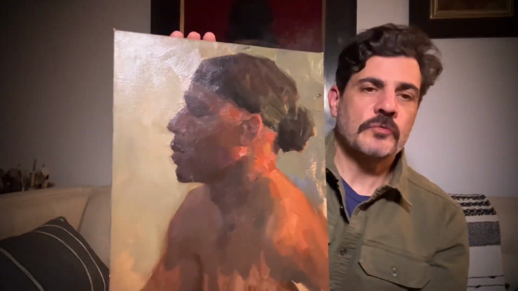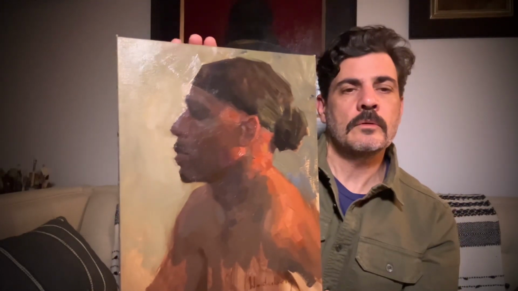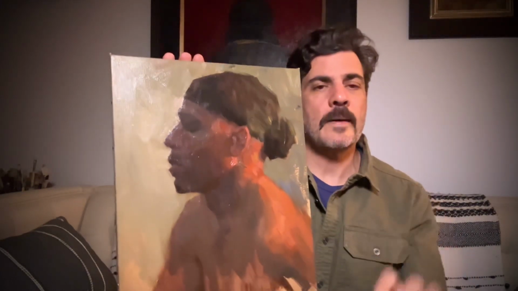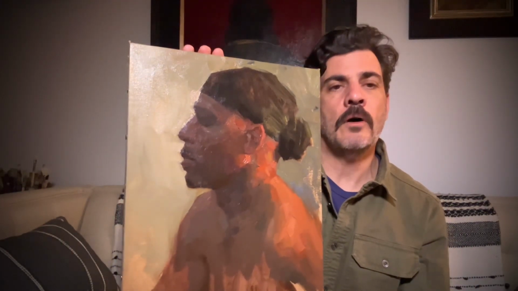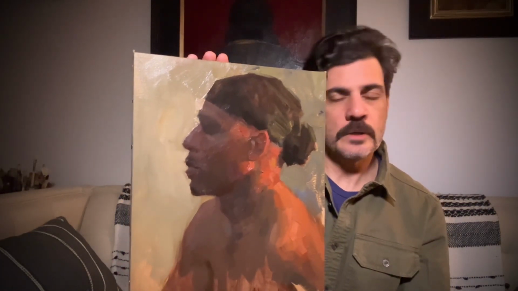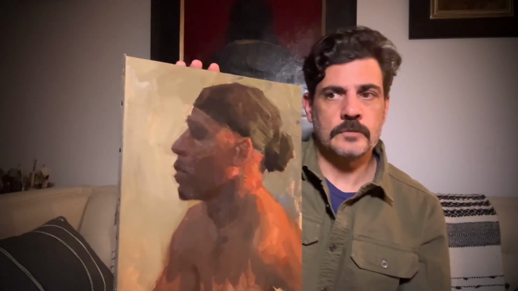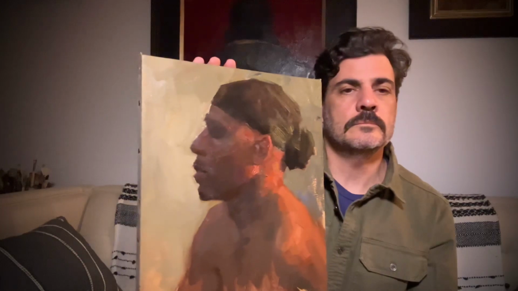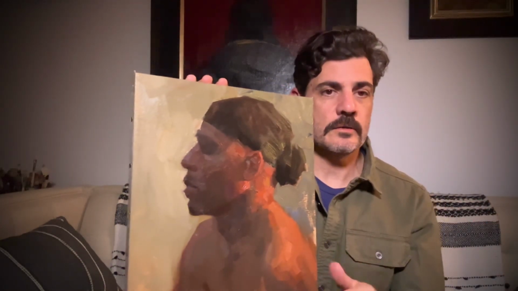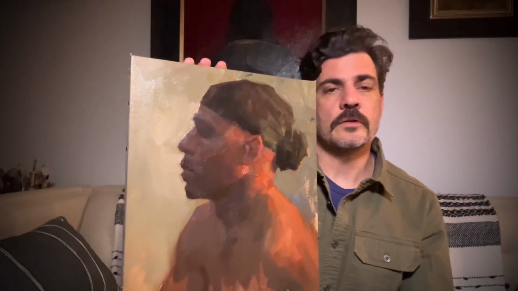But this was the first one that I actually felt looked like something, and it wasn't reliant on getting a specific flesh tone mixture. It was getting the temperatures correct, the temperature and the harmony correct. And that's what I was missing the whole time. When I was first learning how to paint, I didn't know what a flesh tone was. Basically, a flesh tone can be anything. The light is what creates the color and the harmony and the temperature, not the intrinsic flesh color of the person.